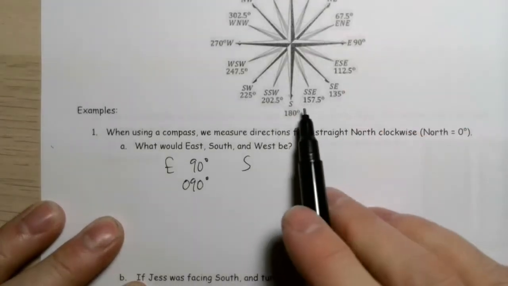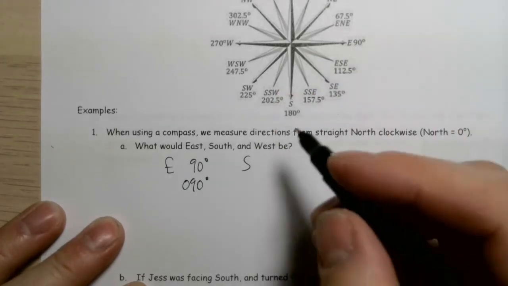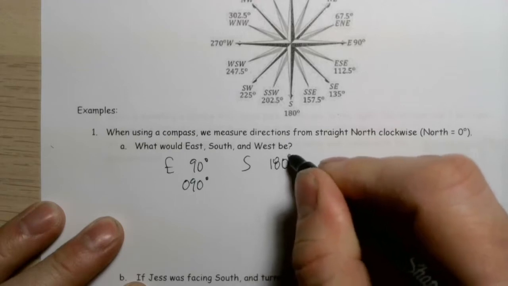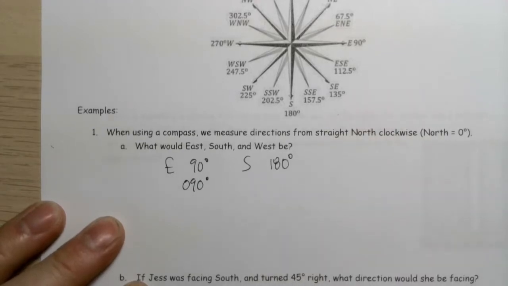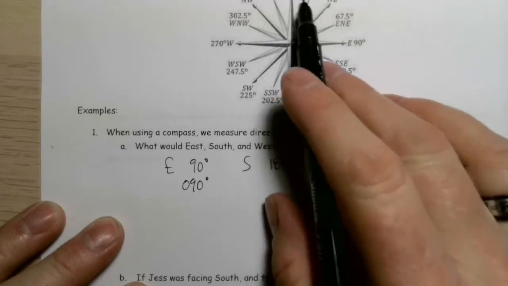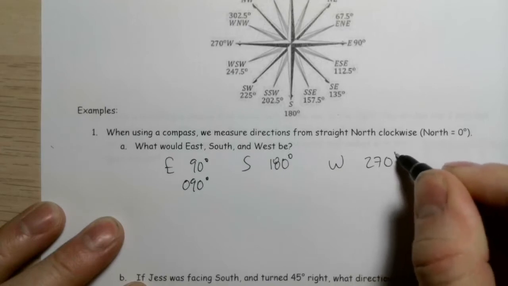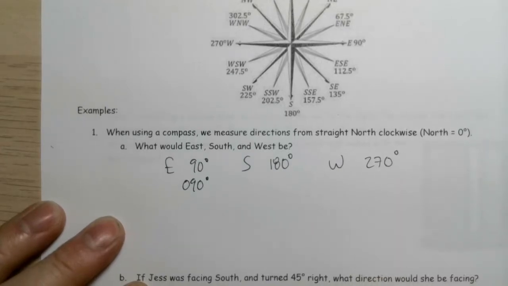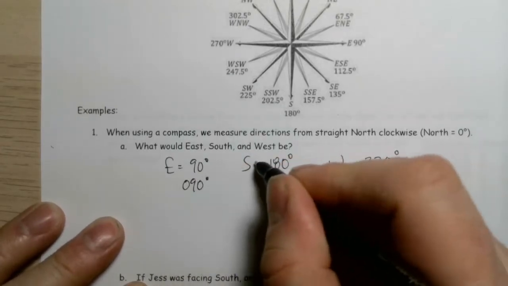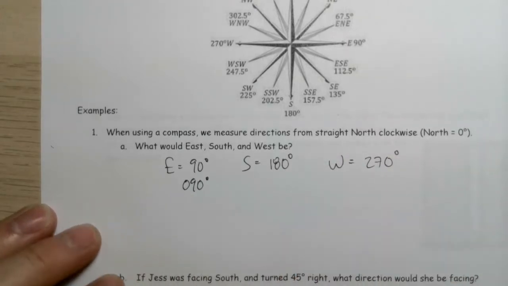Look at south here. South is pointing straight down. It's the exact opposite direction from north, so that's going to be 180 degrees. And west goes all the way around. It's 3/4 of the way around from north going clockwise, and that is 270 degrees. So that's east, south, and west in terms of their bearing.